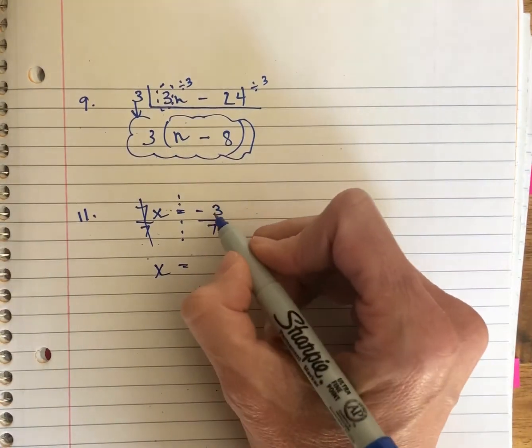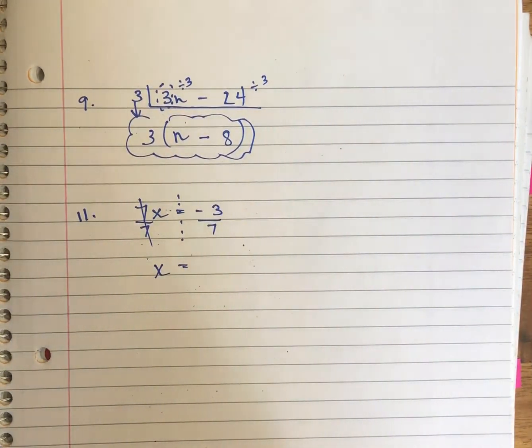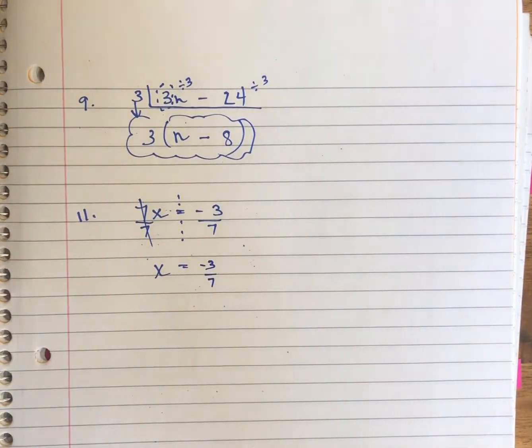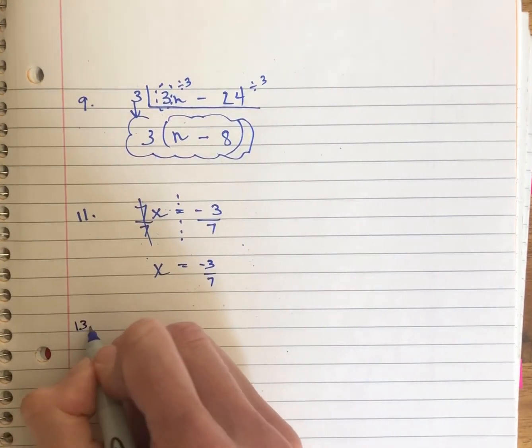You can work out your division, 3 divided by 7. You don't really have to. You can just express your answer as a fraction, 3/7, and again, it's a negative. Number 13.